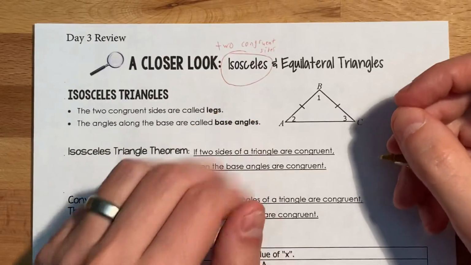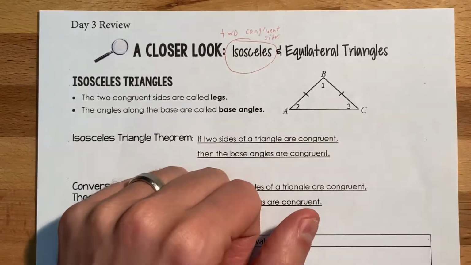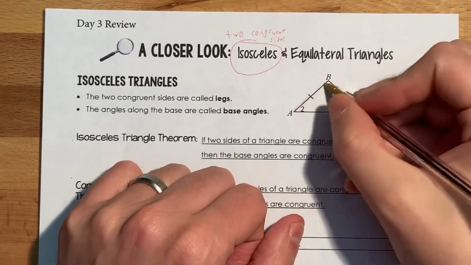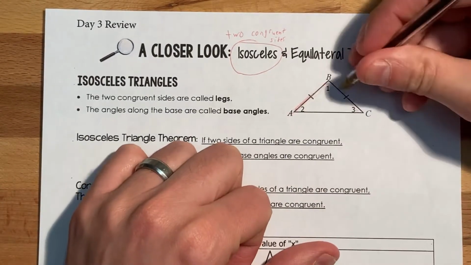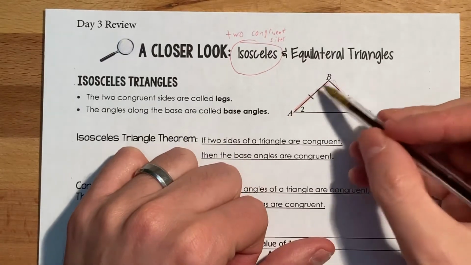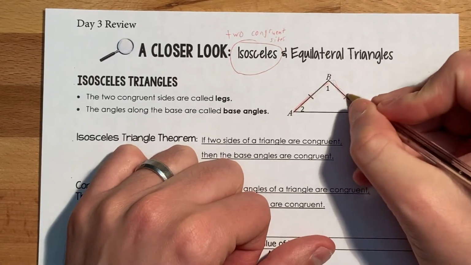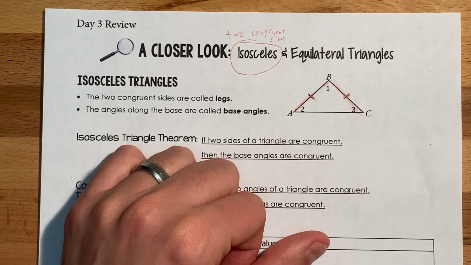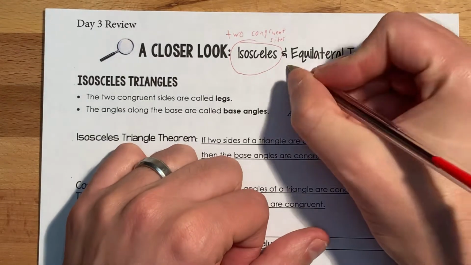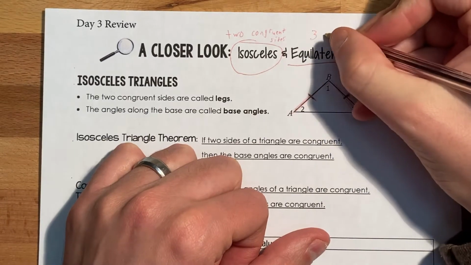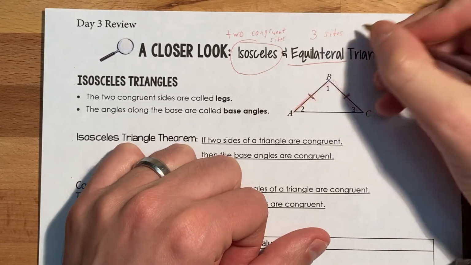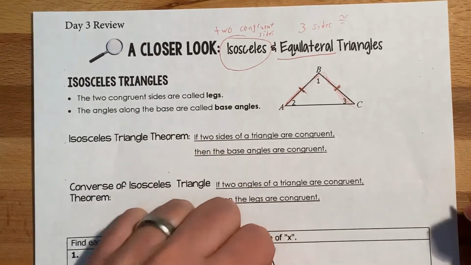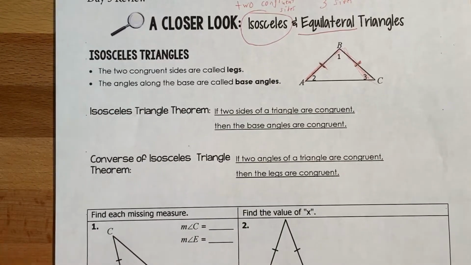So you might think of it as two equal sides, but technically the math word is congruent. They're the same distance, like this right here in red that I'm doing, and this right here in red. They look the same distance, and these little tick marks right here mean they are the same distance. So that is an isosceles triangle. Equilateral would just have all three sides congruent. That's the difference.